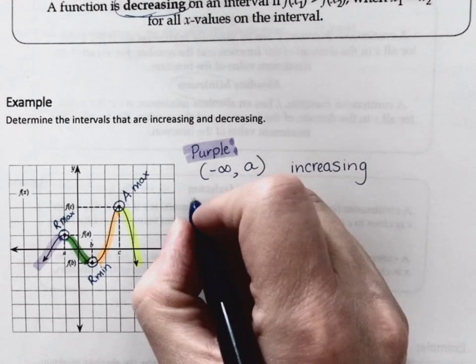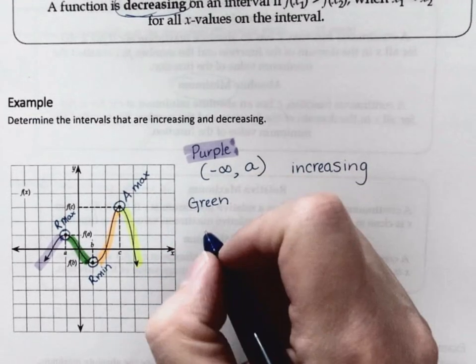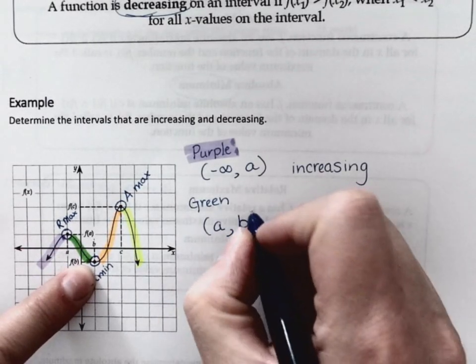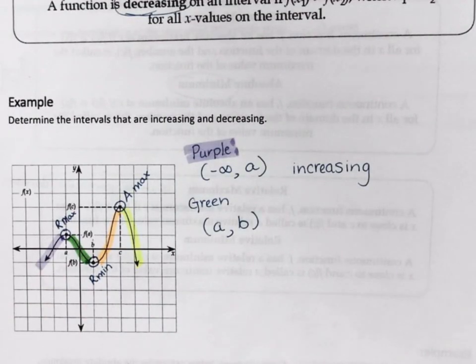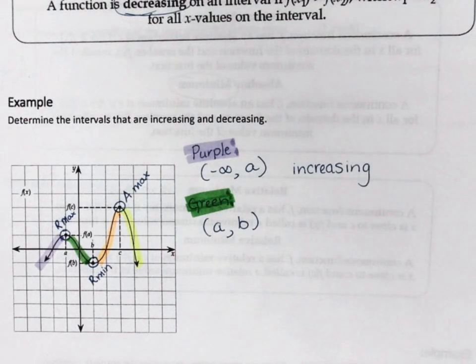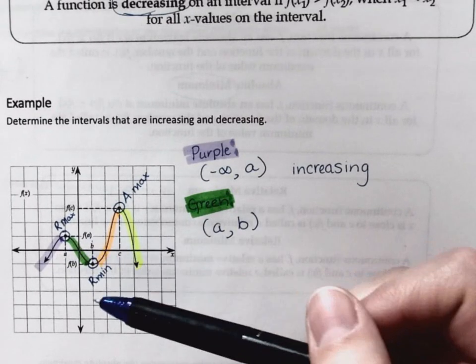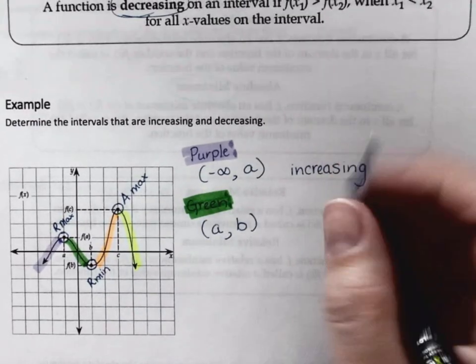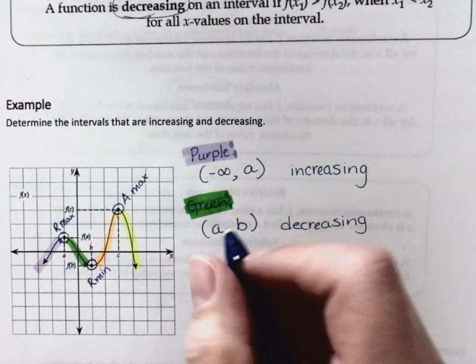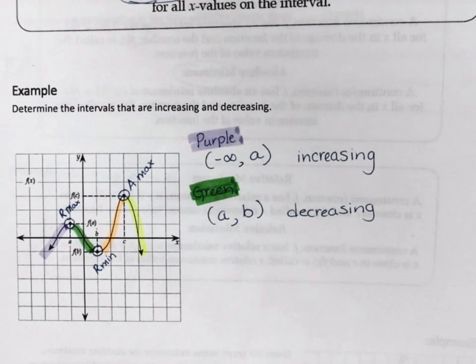So now we're looking at the green section. If I do a domain statement here, I'm going to go from A and I'm heading to B. A to B. So as I'm moving from left to right, what are my y values doing? They're decreasing. You can look at the graph and I think you're all pretty confident in knowing if the graph is going up or going down, because that's really what we're looking at.